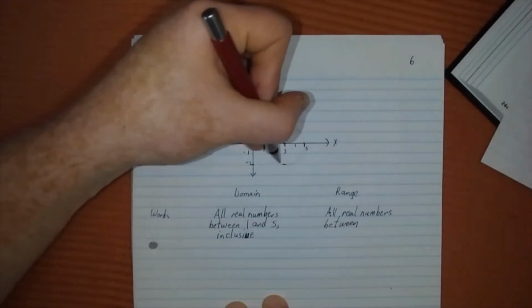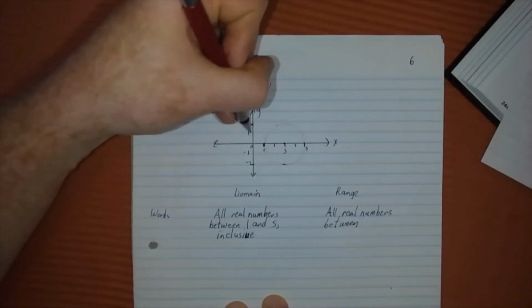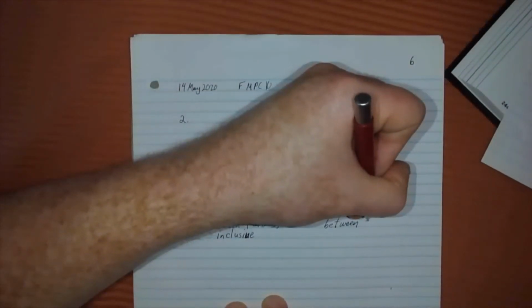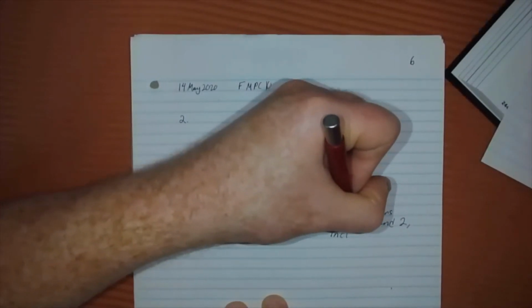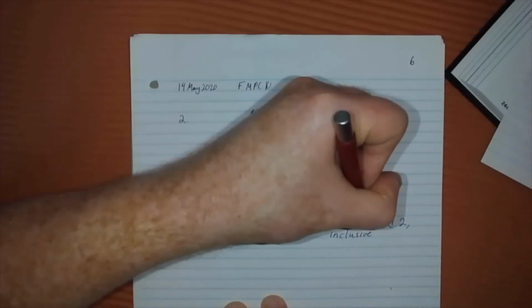Between the lowest value of y, which is minus 2, all the way up to positive 2. And this is also inclusive.